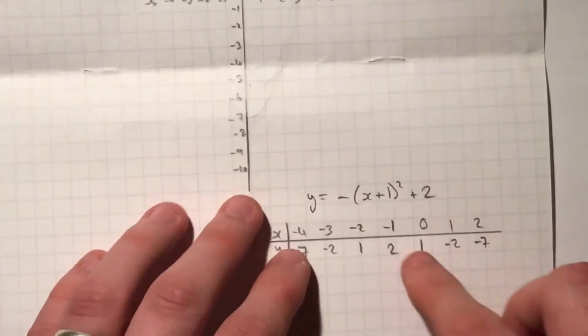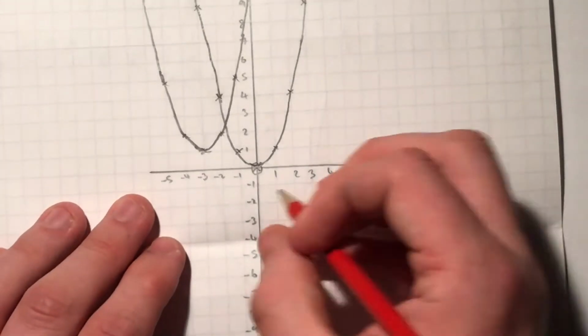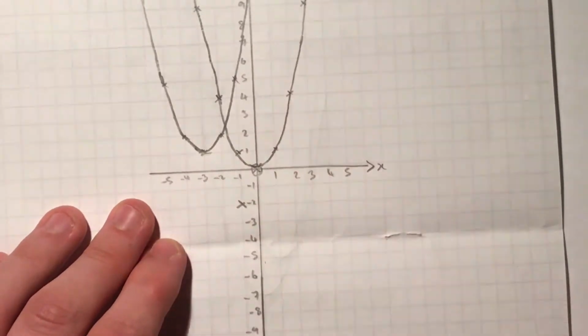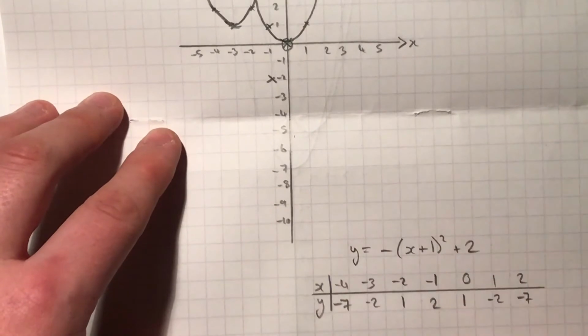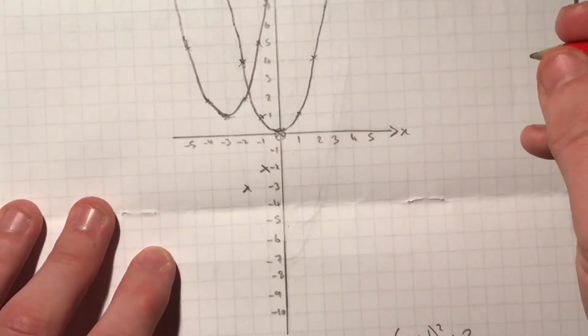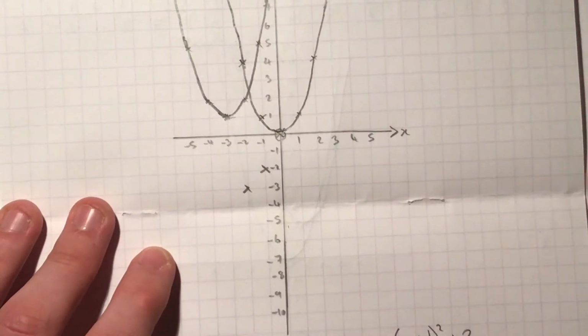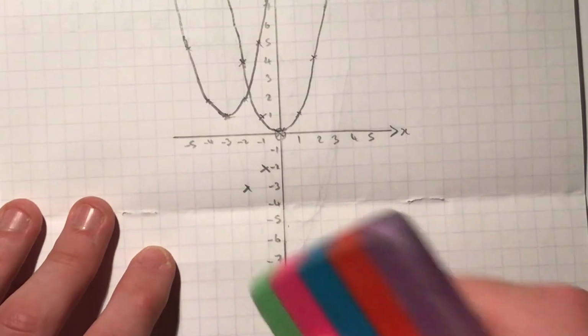So plotting those same points on there again, we can see our turning point is going to be -1, 2. -1, 2 is there. We've got -2, 1 and 0, 1. No, I've just done that wrong. Hang on. See, even I make mistakes with this as well.